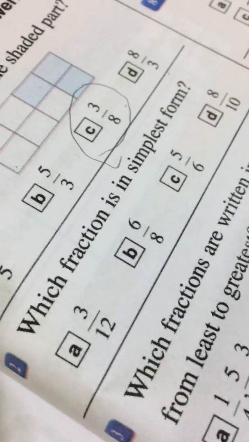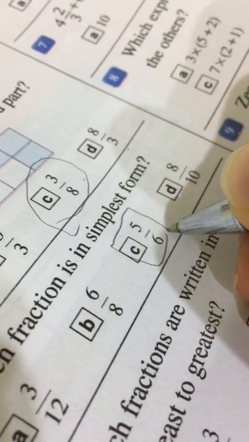Here we have which fraction is in simplest form? Is it 3/12? No. Is it 6/8? Also no, because there is a common number between them. But is it 5/6? Yes, 5/6 is written in simplest form. Why? Because there is no common number between them. I cannot write it in a simpler form.